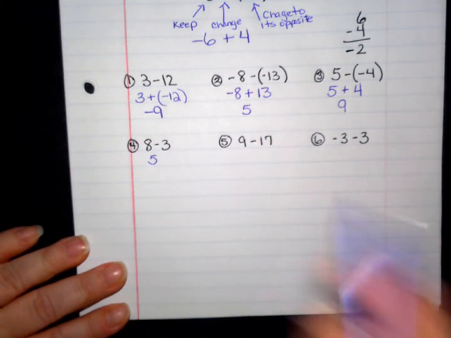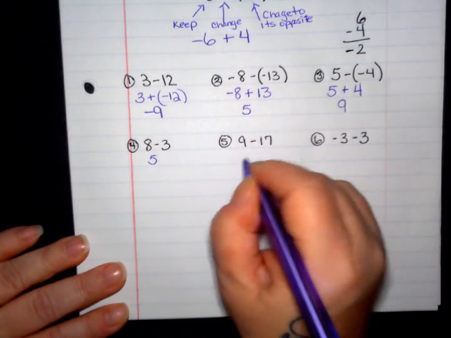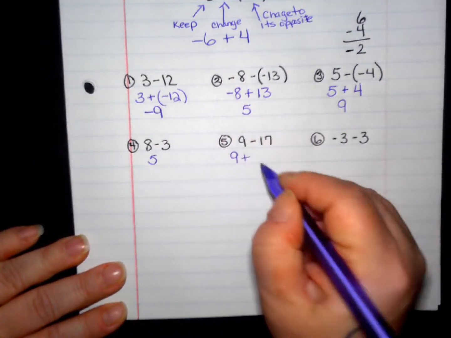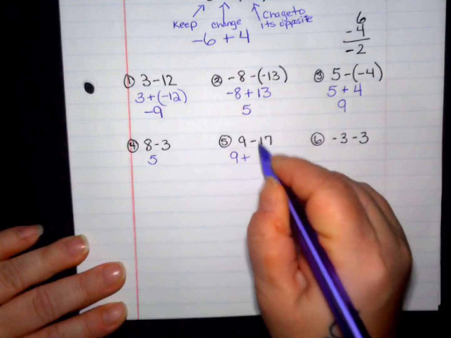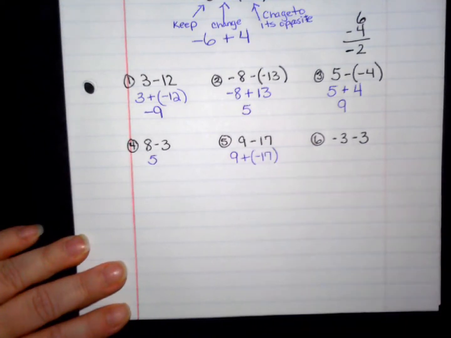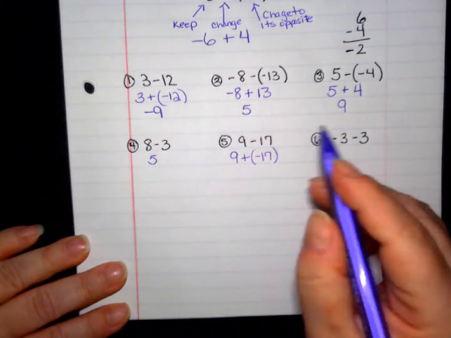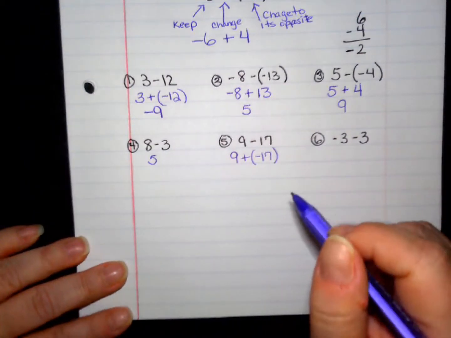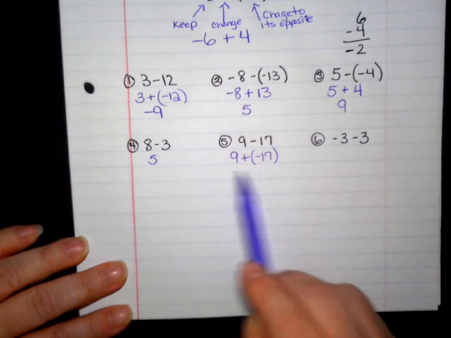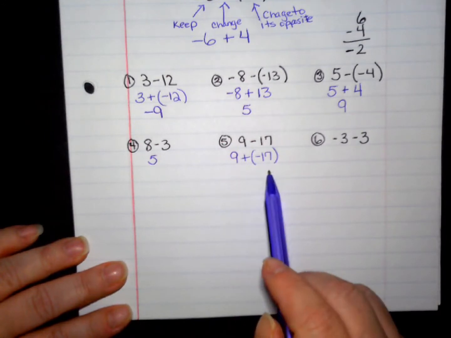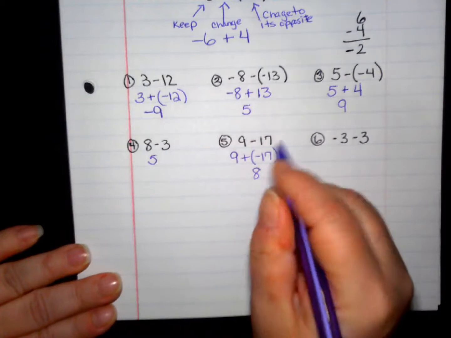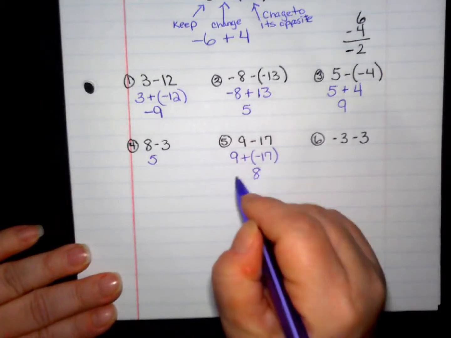Okay, keep, change, change. I keep the 9. I change to addition. And then I change the 17 to its opposite. Okay. Now I follow the rules for addition. They have different signs because this is positive, this is negative. So I'm going to subtract 9 from 17. That's going to give me 8. And my number with the bigger sign is my 17, so that's a negative.